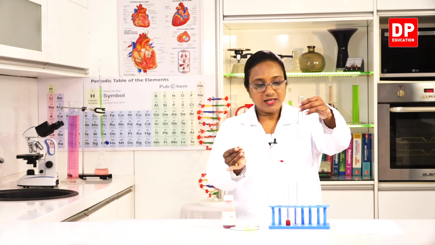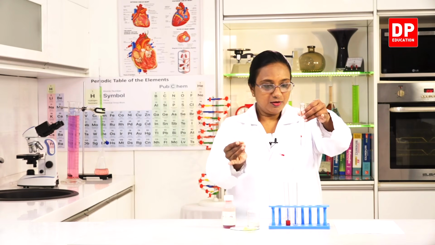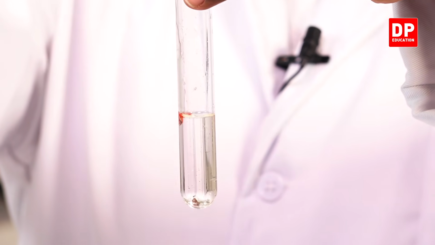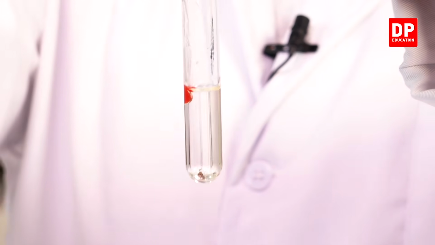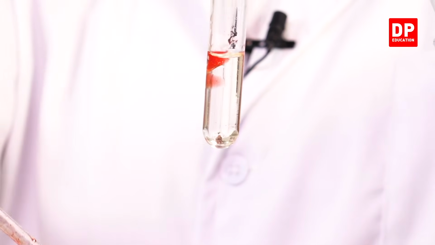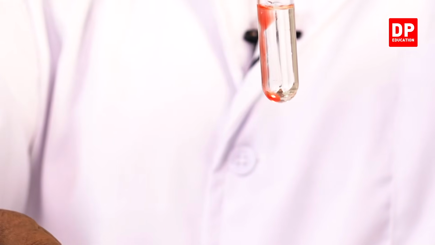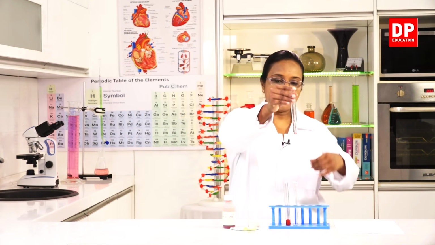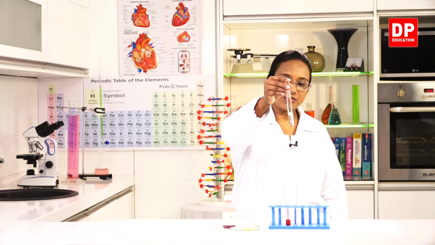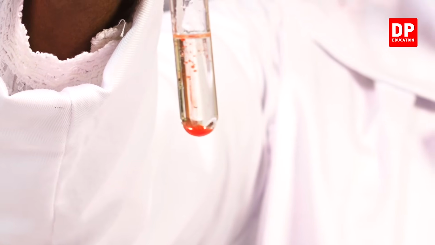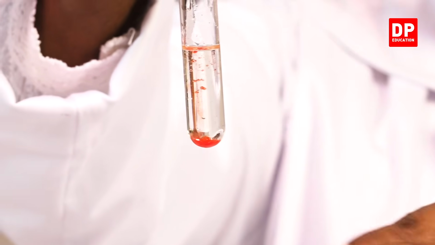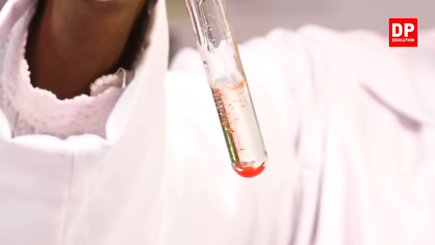Here you can see the Sudan 3 moving down along the oil, and when we mix it well, you can see the appearance of red fat globules. Here students, you can observe clearly the appearance of red fat globules.